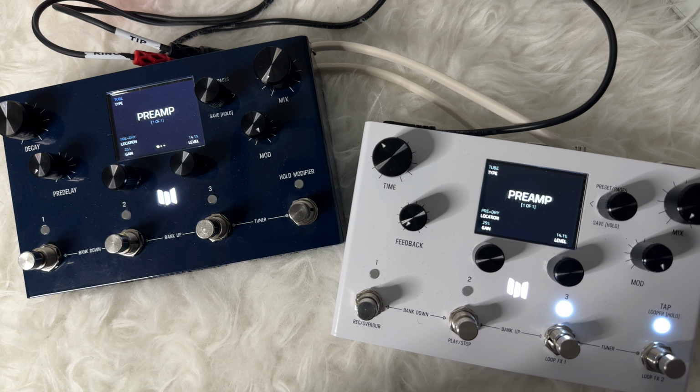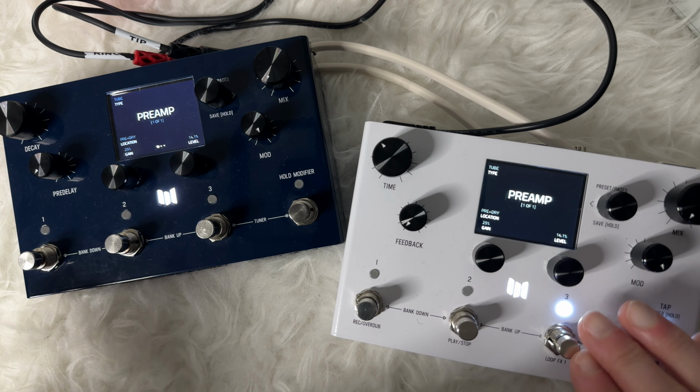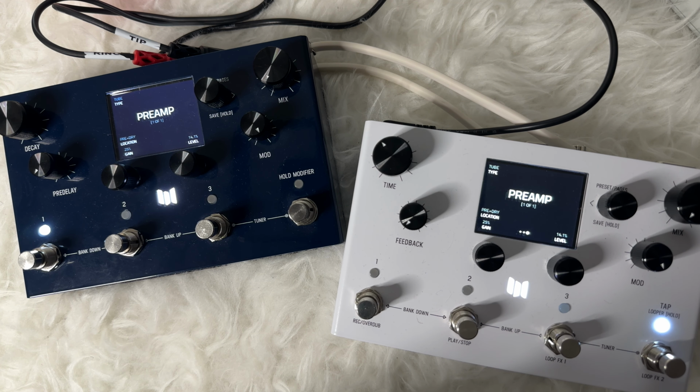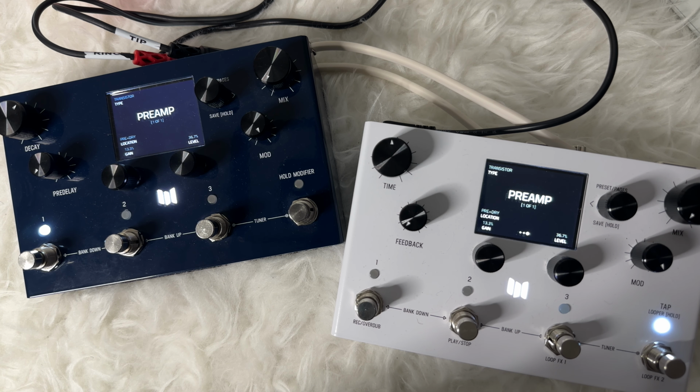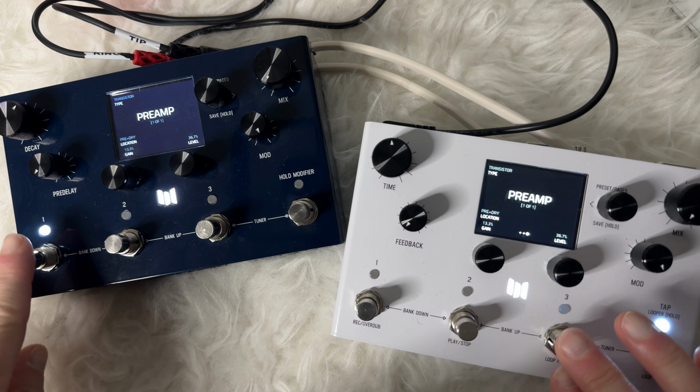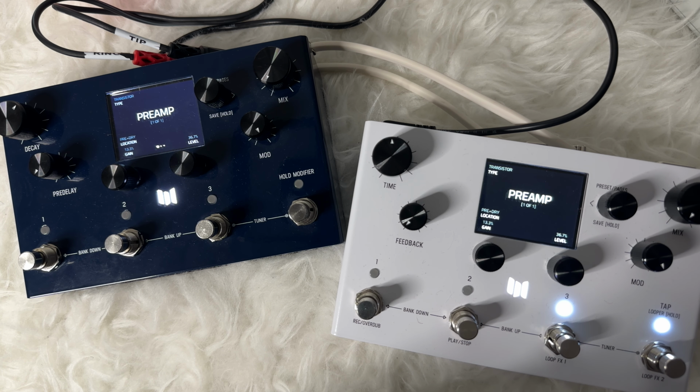Here we go on the LVX. Transistor. Okay.